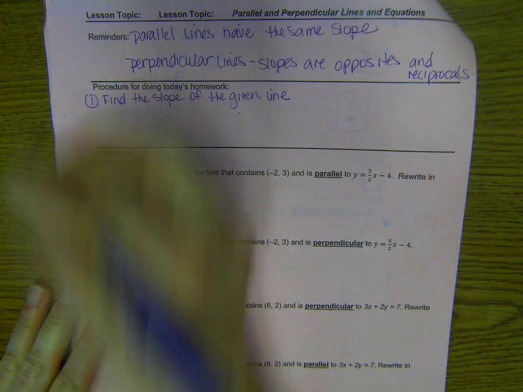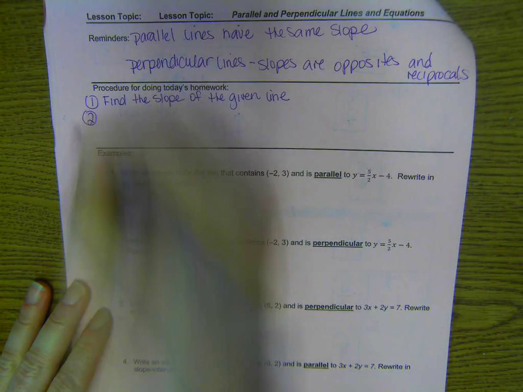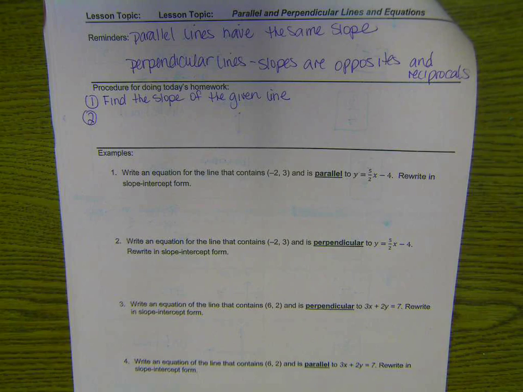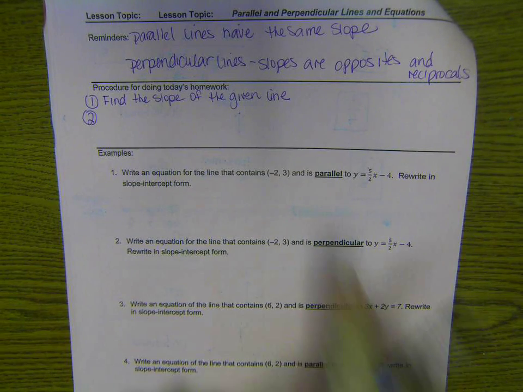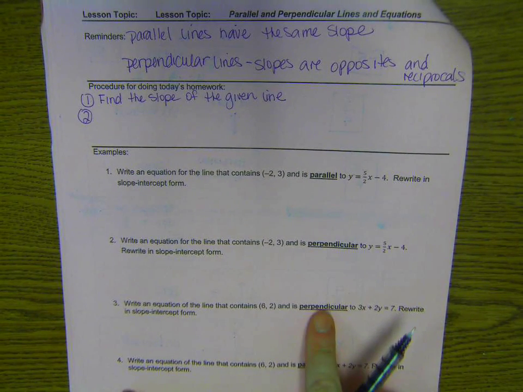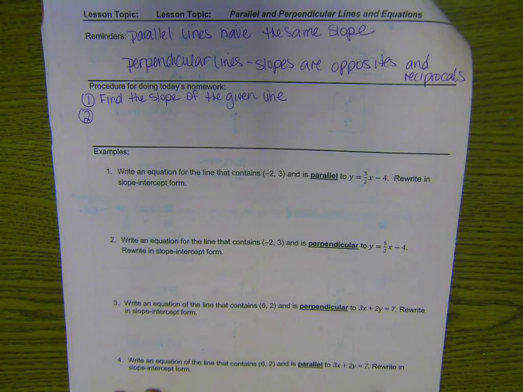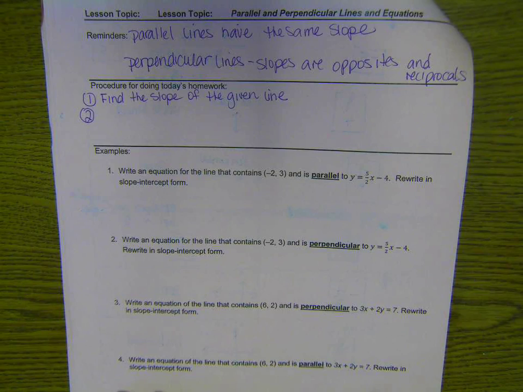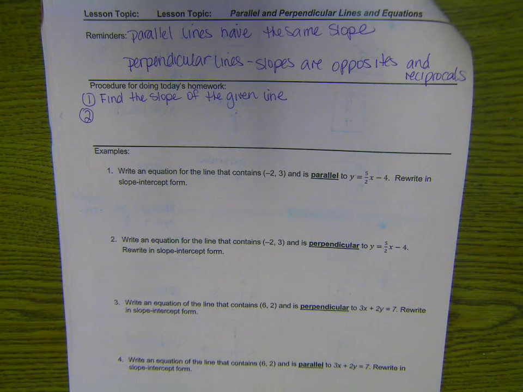So then you're going to decide if it's parallel or perpendicular. Do you see I've underlined some words here? If it's parallel, I'm going to keep the slope the same, right? If it's perpendicular, what am I going to do to the slope? Yep, so I'm going to take the opposite and take the reciprocal, okay?